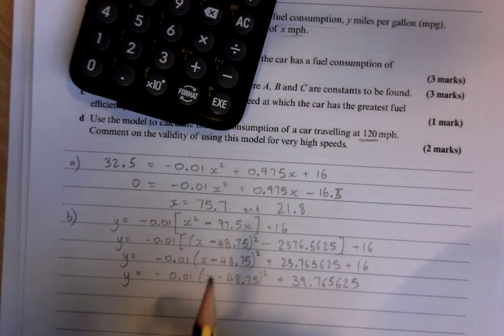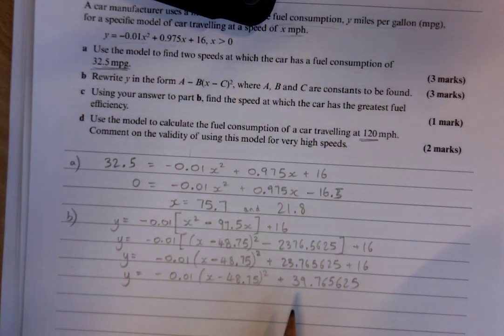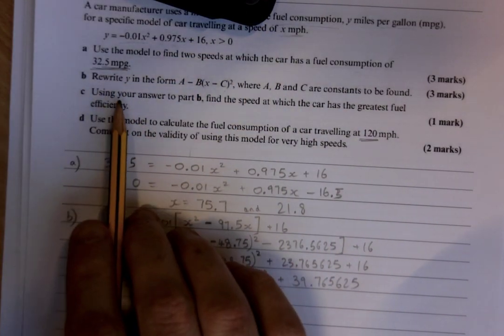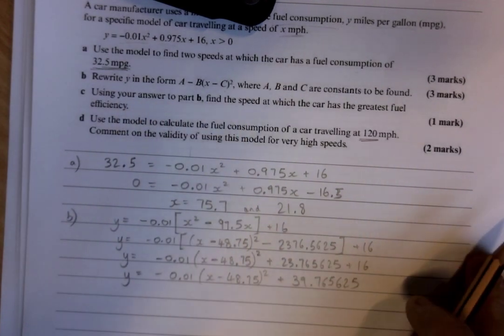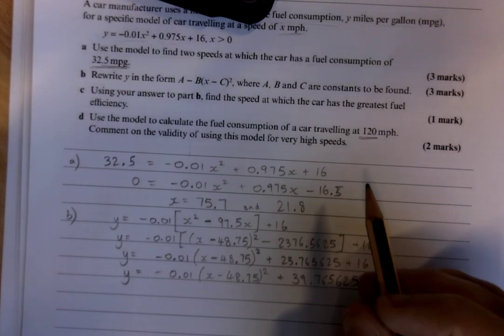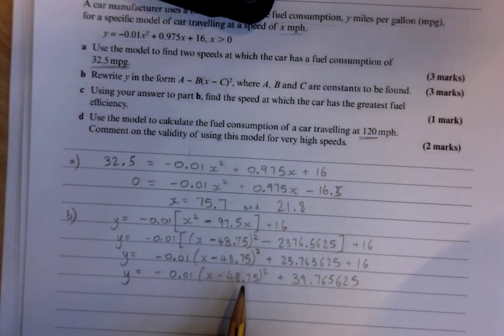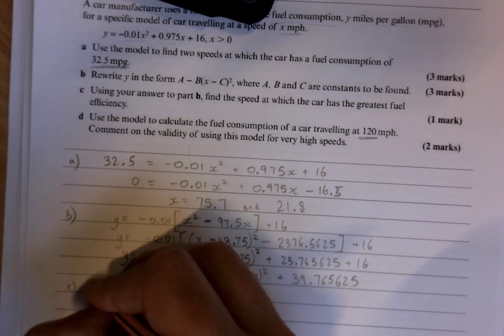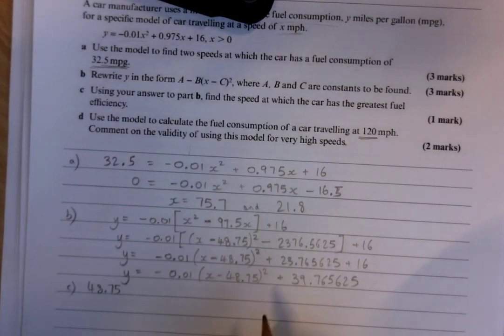So, I assume one of the next questions is going to be about the maximum or minimum. So using the answer to part B, find the speed at which it has the greatest fuel efficiency. So greatest Y is when X is 48.75. So these 1 mark questions, normally all you have to do is look at one of the constants. So the maximum fuel efficiency is 39.765625, and that happens when X is 48.75.